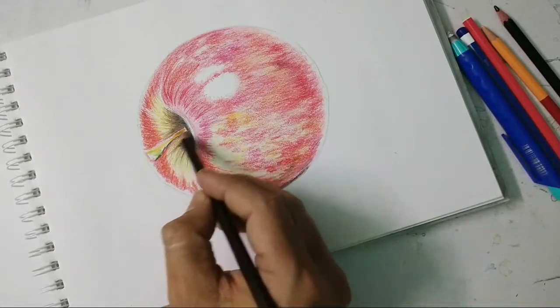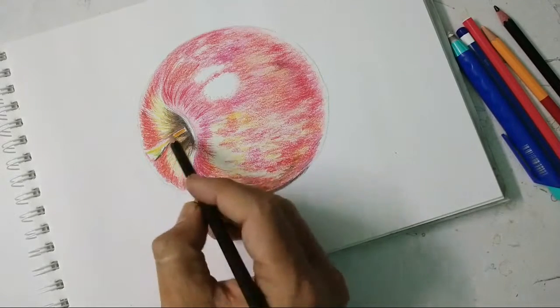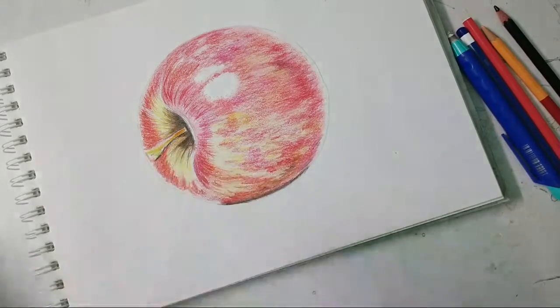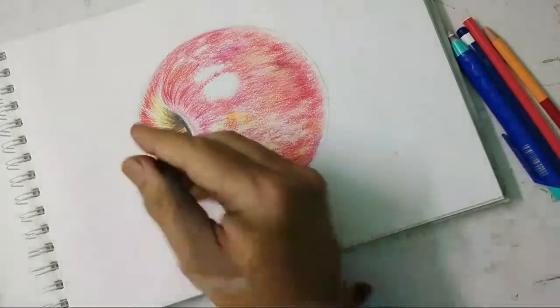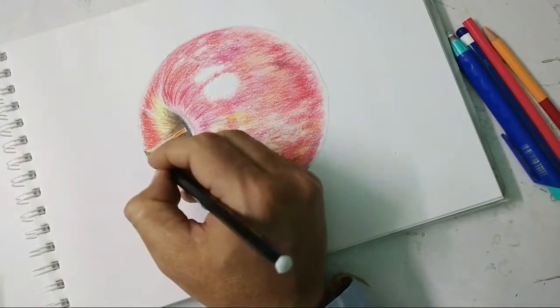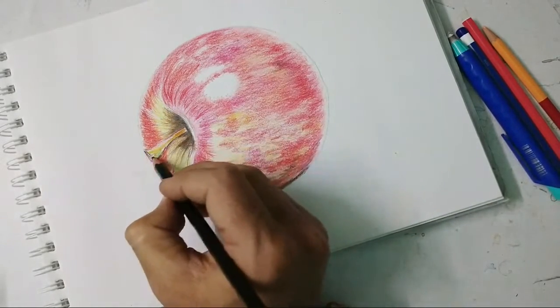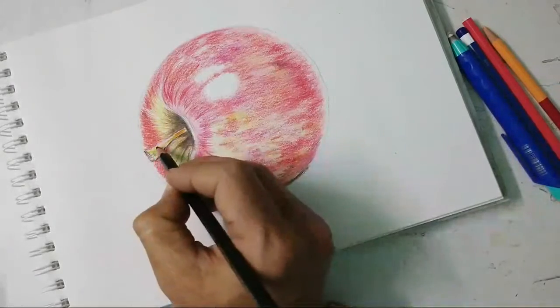So when I use red and over that I use brown, then it becomes different. And black is used in the end for just blending and giving it a shine.